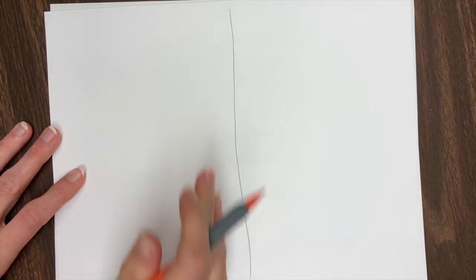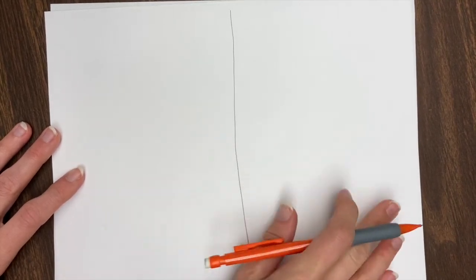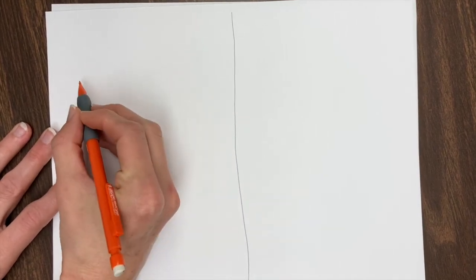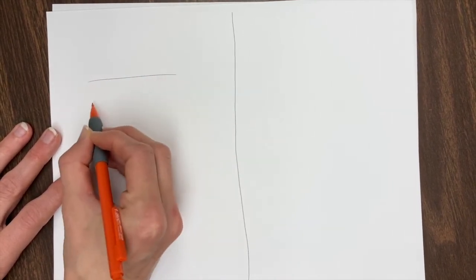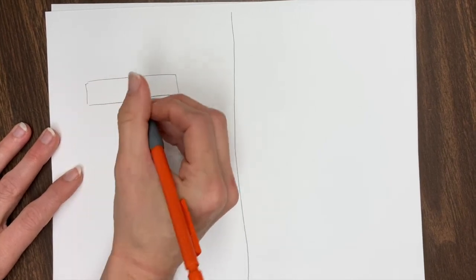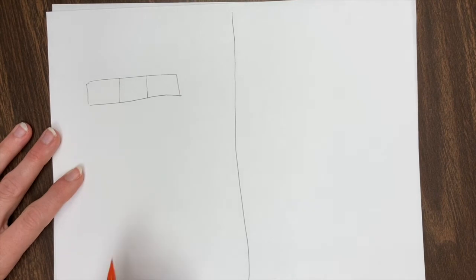Okay, I had asked you to divide your whiteboard in half to show each tape diagram on one side. So on this side, I'm going to sketch my tape diagram. And yes, it is a rough sketch. You should be able to read it, but it doesn't have to be perfect.